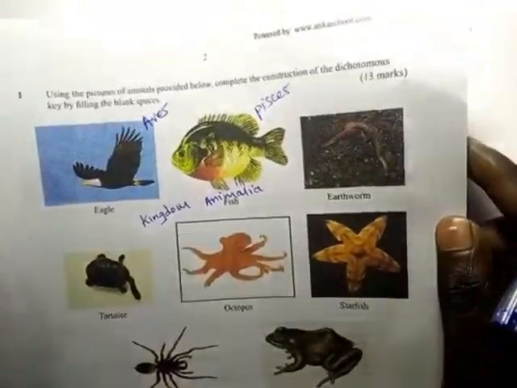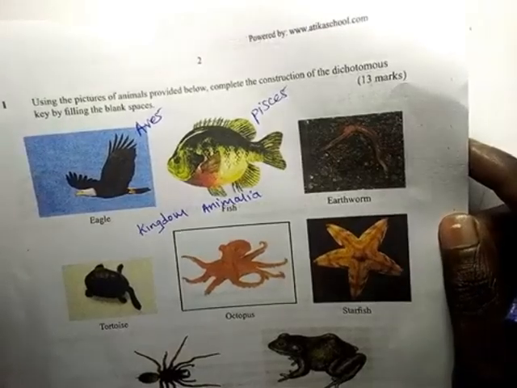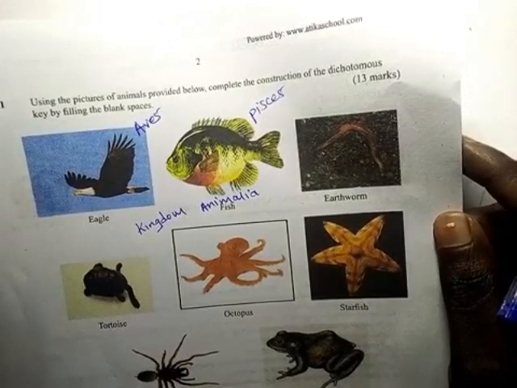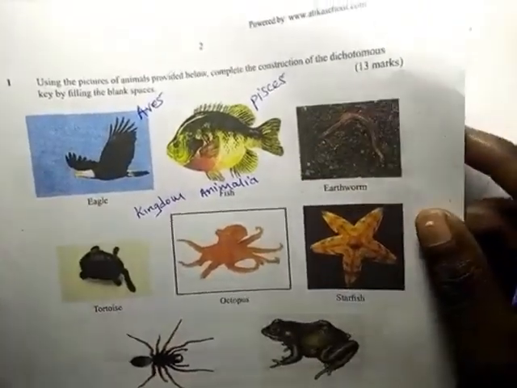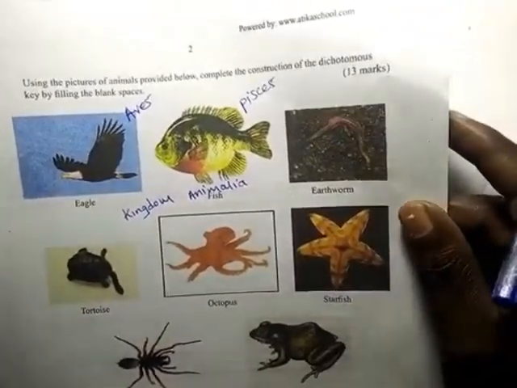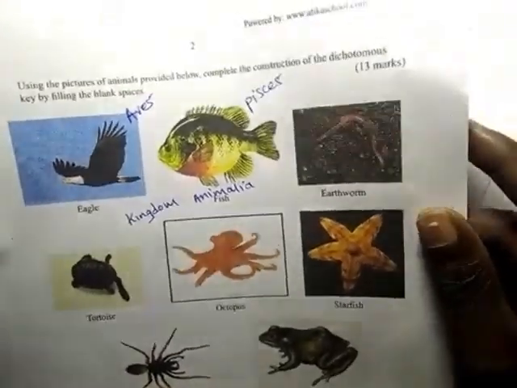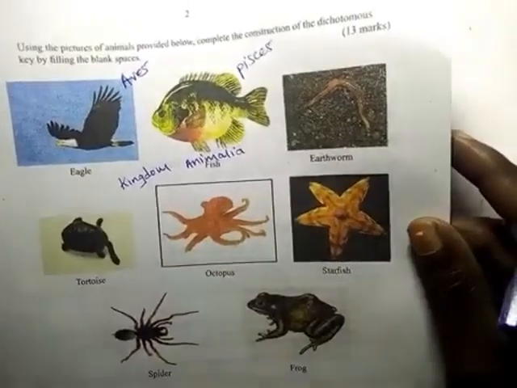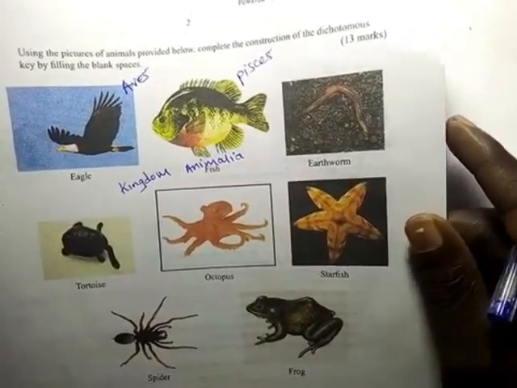Now let's start with question 1. In question 1, as you have seen, it says, using the pictures of animals provided below, complete the construction of the dichotomous key by filling the blank spaces. This dichotomous key is from the topic of classification. Students should be able to identify the distinguishing characteristics for each organism, identify the class, the kingdom, the characteristics and the phylum.